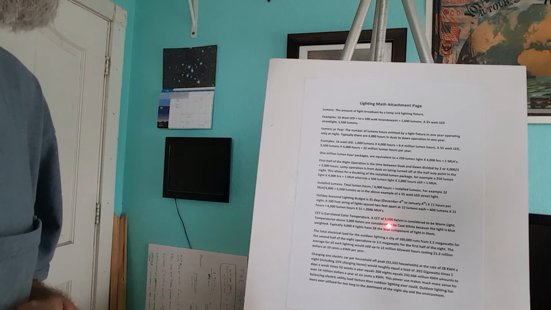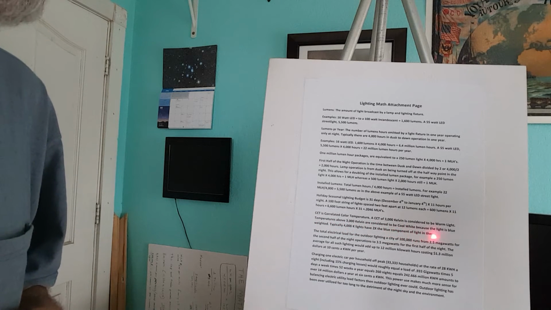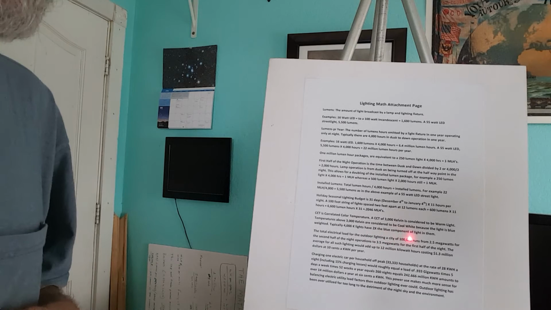So the total, this is CCT right here, which stands for correlated color temperature. CCT of 3000 Kelvin is considered to be warm light. And temperatures above 3000 Kelvin are considered to be cool white because the light is blue weighted. Typically 4000 Kelvin light has 2 times the amount of blue component of light in it.